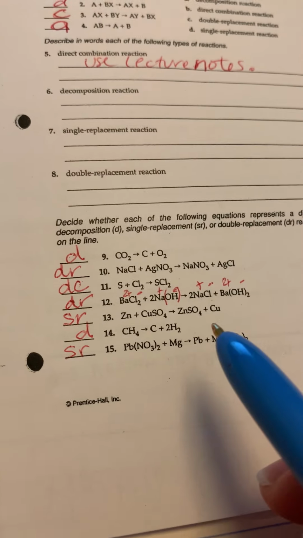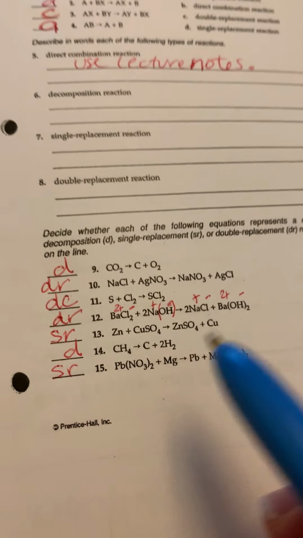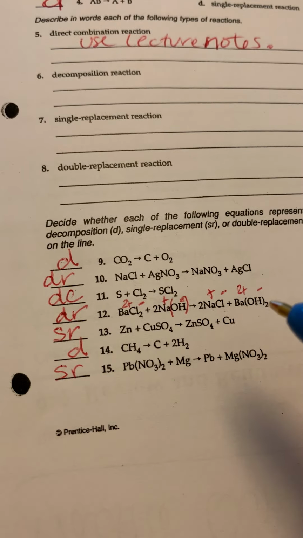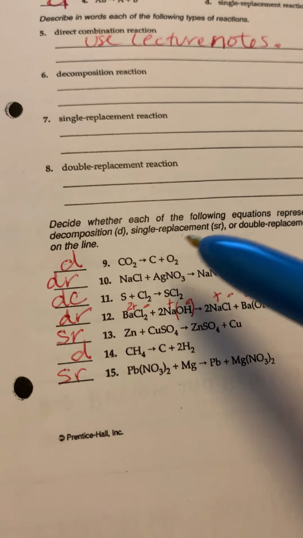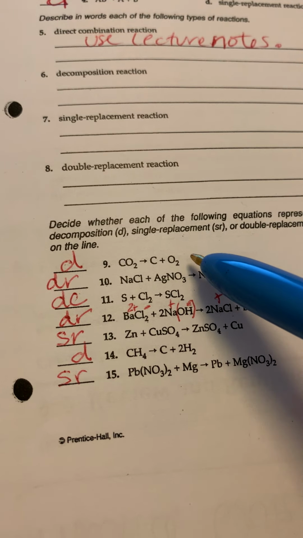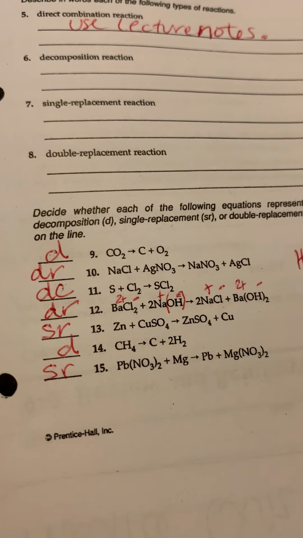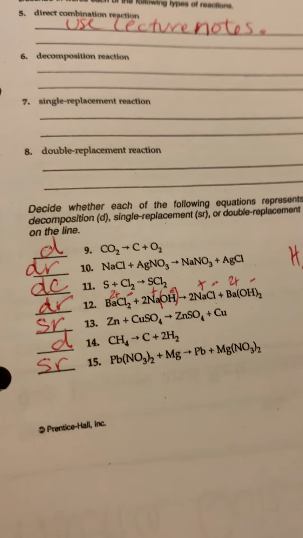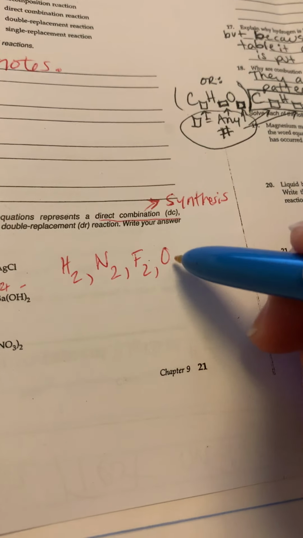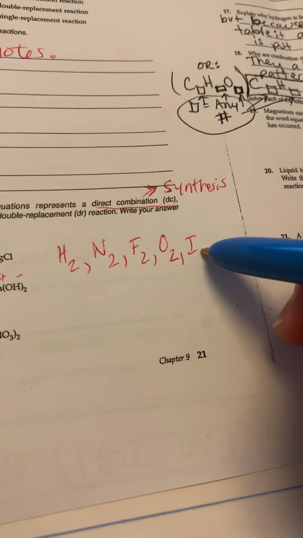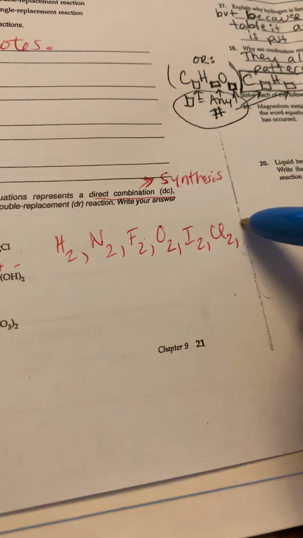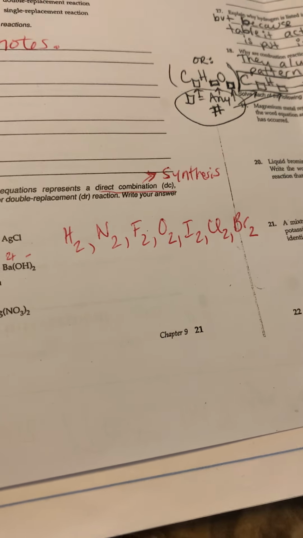Okay, the other thing I do want to point out to you before moving on, I'm going to pause this so that I can get smaller videos. Noticing the H2, N2, F2, O2, Cl2, I2, Br2.